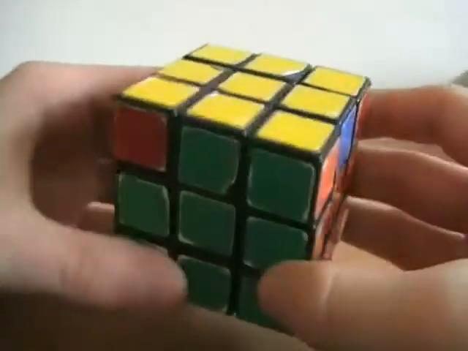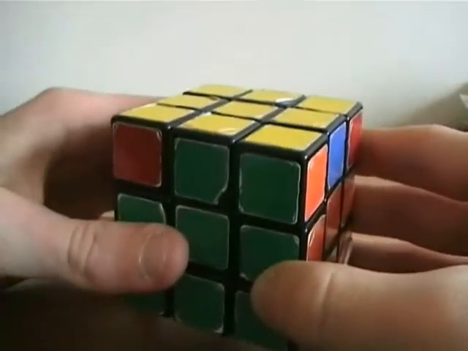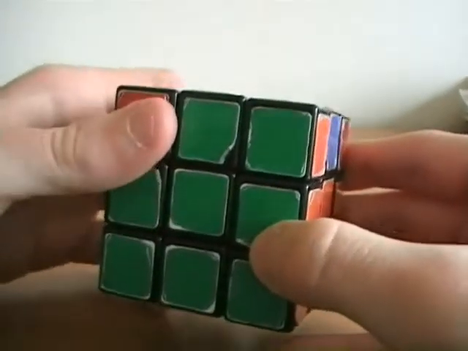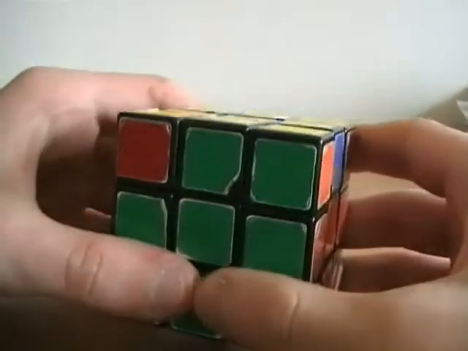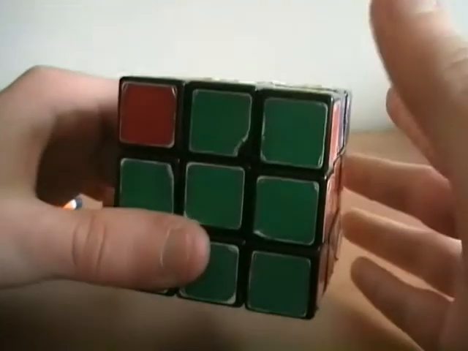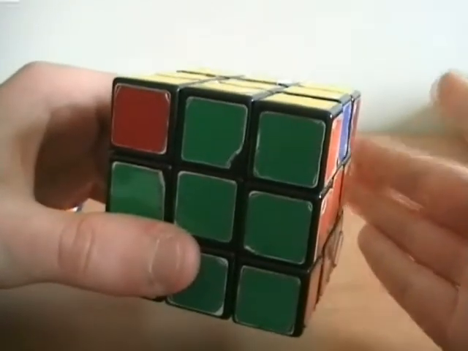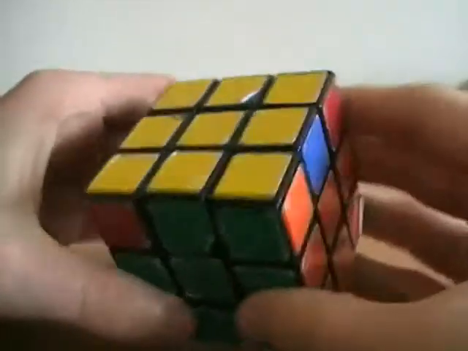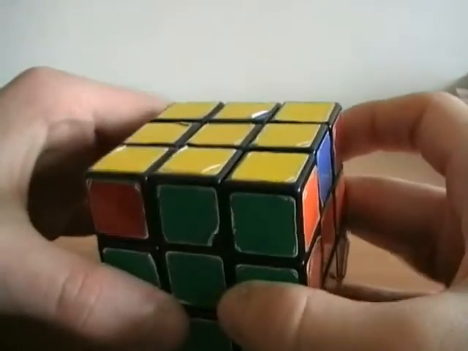As you obviously saw there, it's pretty much doing the exact same algorithm, well, not the exact same, but a very, very similar algorithm to the cross orientation case. It's just doing F and R U R' U' 3 times and then an F', and it just solves that yellow face.